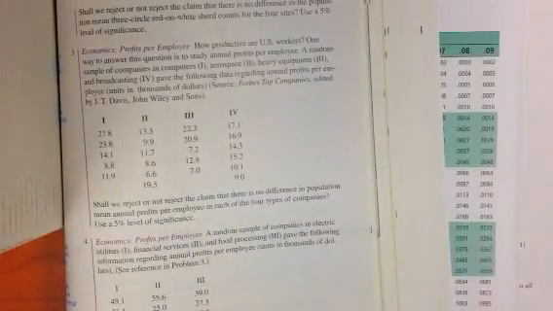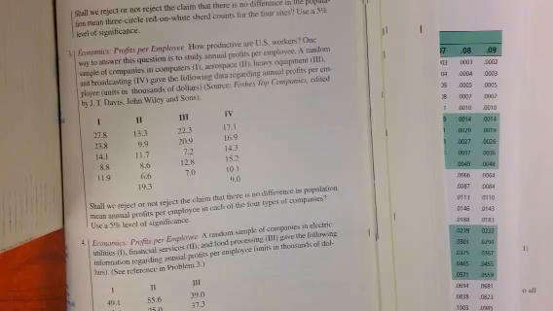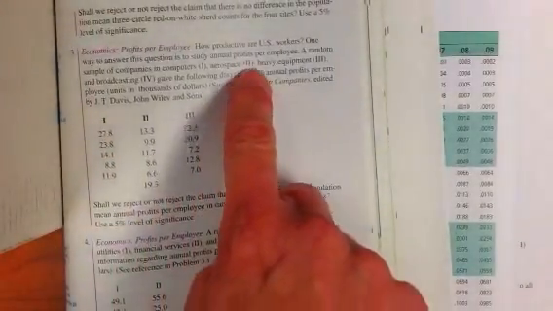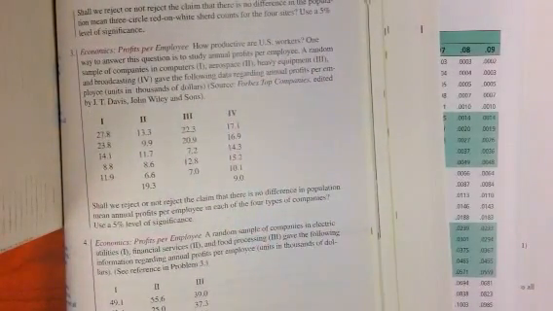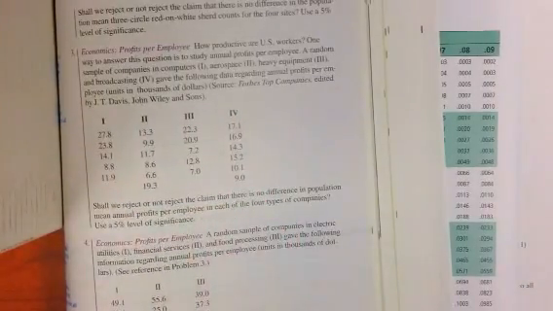Okay, for 10.5, let's look at number 3. How productive are U.S. workers? One way to answer this question is to study annual profits per employee. A random sample of companies in computers, which is the first category, aerospace, number 2, heavy equipment, number 3, and broadcasting, number 4, gave the following data regarding annual profits per employee. And these are in thousands of dollars.